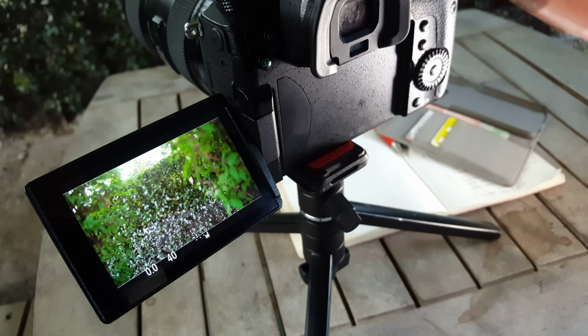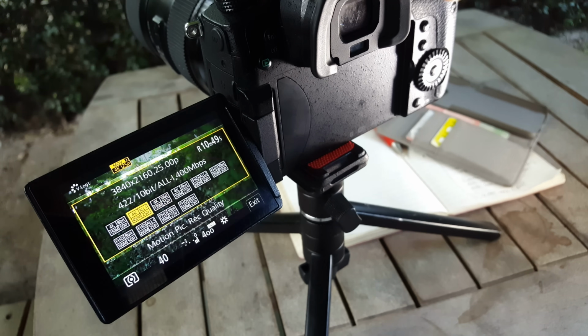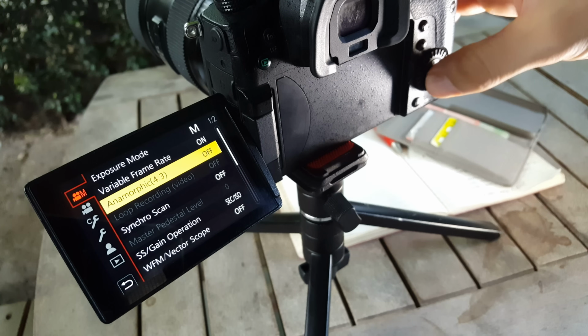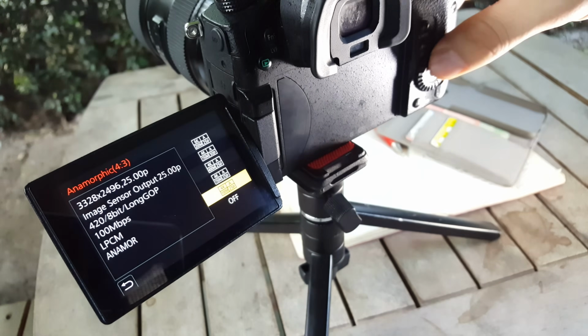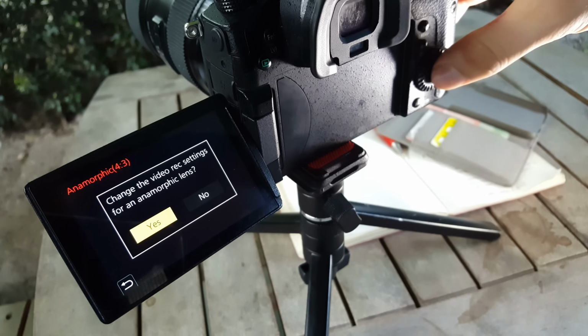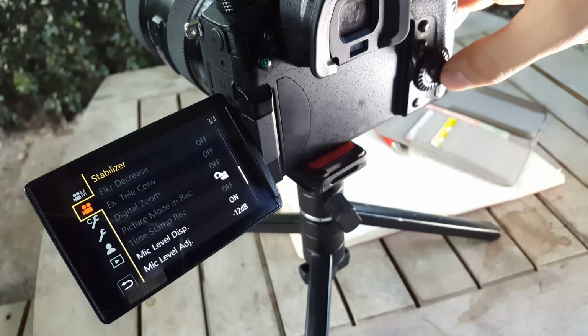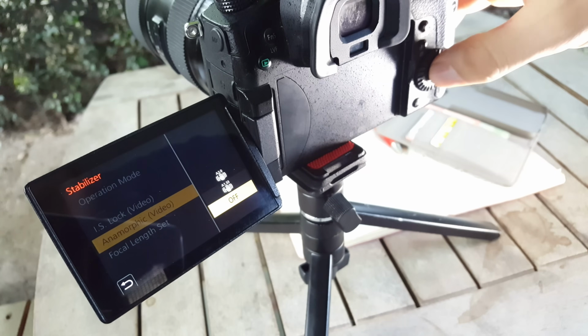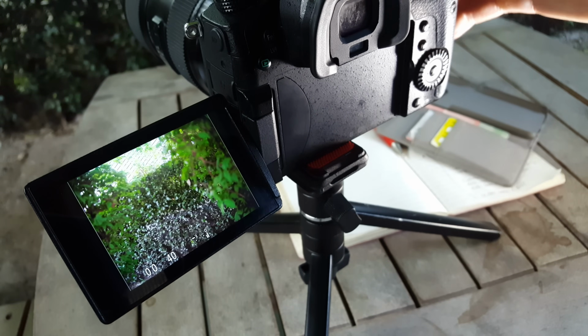The first reason is that it's a bit hidden. You cannot find it among the normal codecs or the normal resolutions. Instead you have to dive into the settings and find an anamorphic mode. Yes, this codec is meant for anamorphic shooting, but it works just fine with normal lenses as well, as long as you disable the anamorphic stabilization, the in-body stabilization, from the menu. And then you can shoot it with any lenses, and it works just like any other codec.